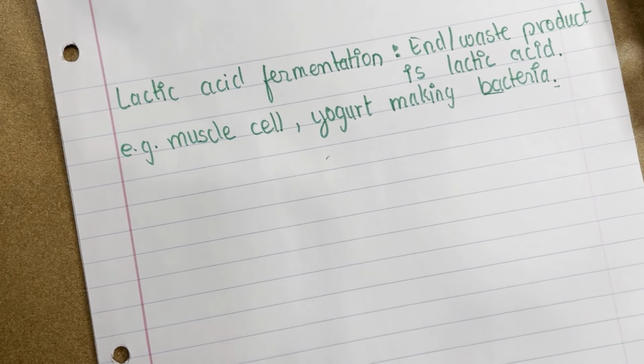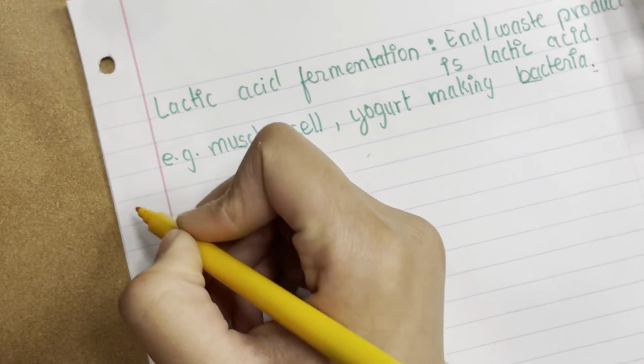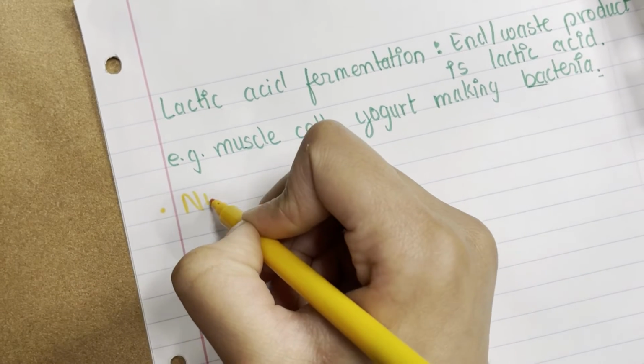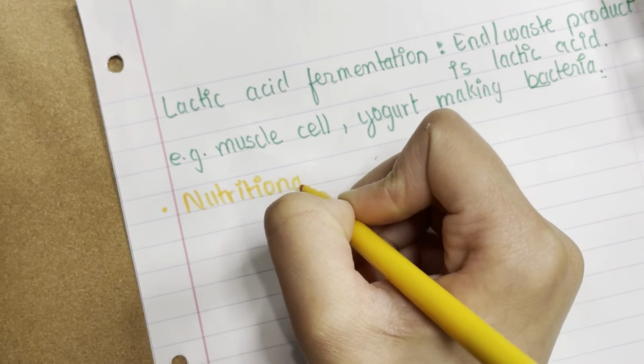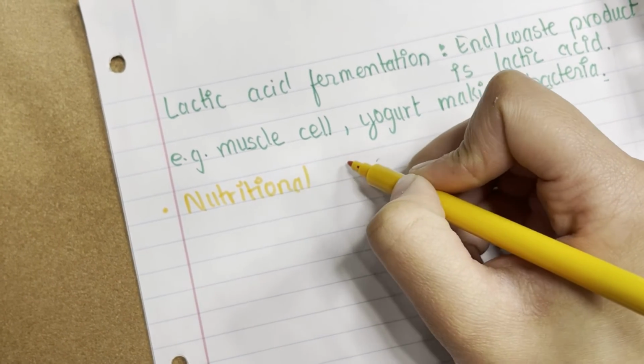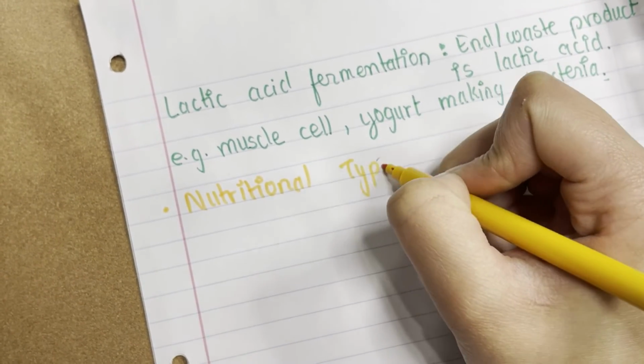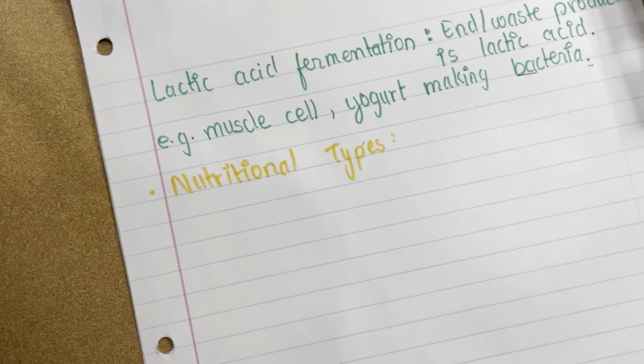Moving on from that, we're going to be talking about the nutritional types of bacteria.